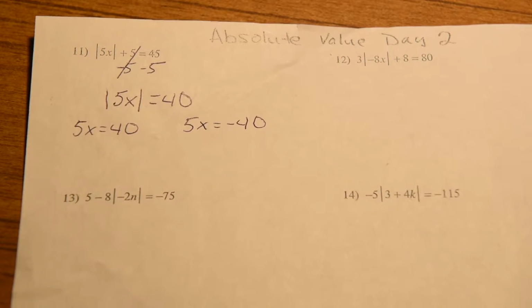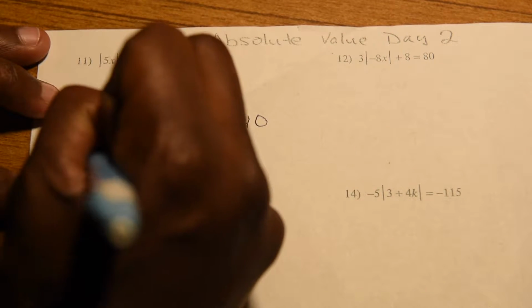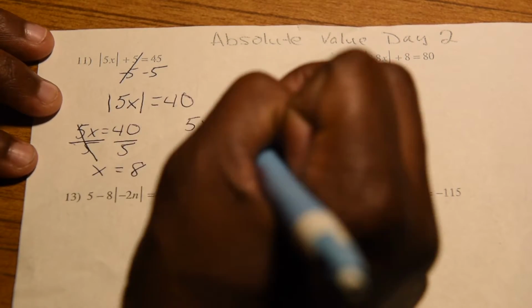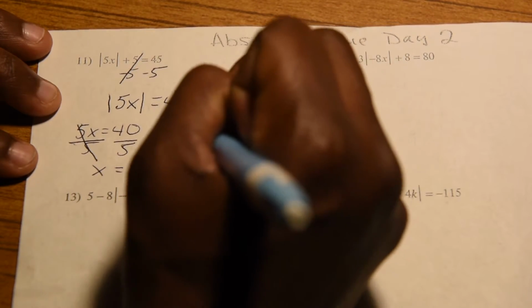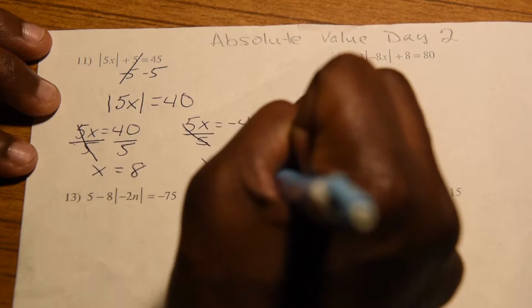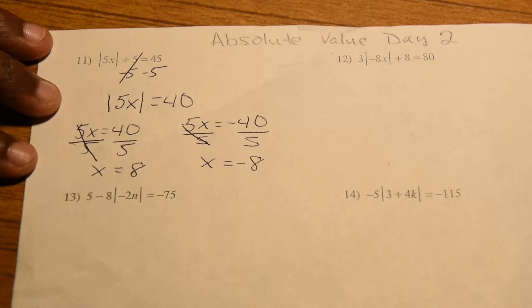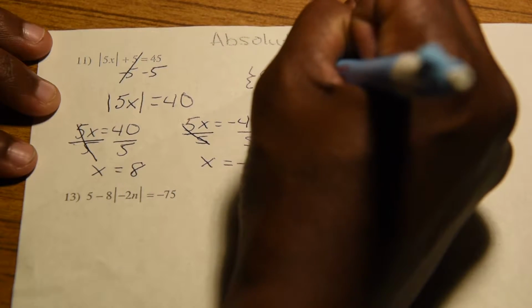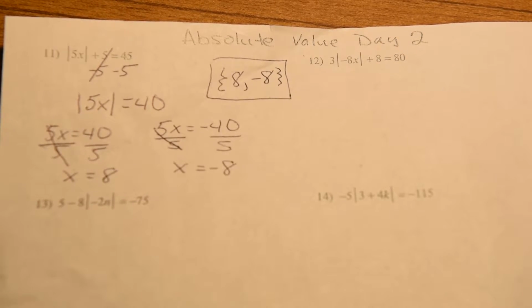Got it? Okay, so now we're going to solve it. Divide by 5. X equals 8. Divide by 5. X equals a negative 8. And so we write our answer as a solution set. So the solution is 8 and then negative 8.